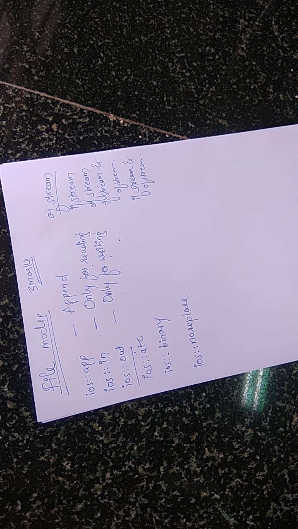ios no replace. So this method of opening your file will help you to turn down opening if the file already exists. If the file already exists, means you are trying to create a new file or you are trying to open an already opened file. That time this mode or method of file opening will automatically help you to turn down the opening. Means already you had opened that file, no need to open one more time. That error or bug is not required, it will just automatically turn down. Then that time we use this no replace.